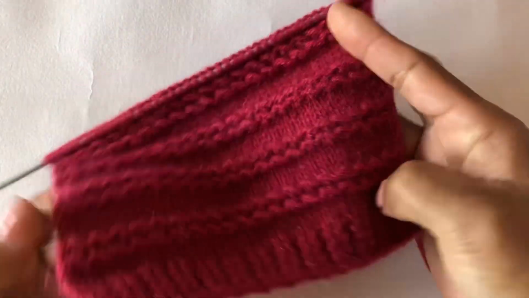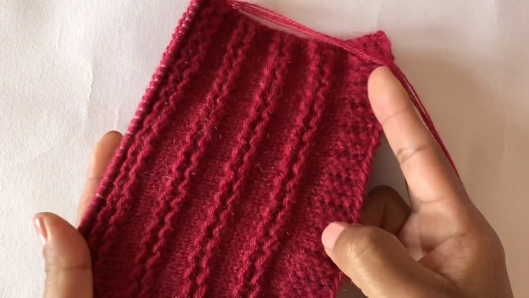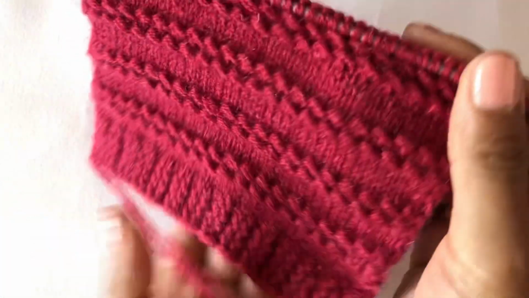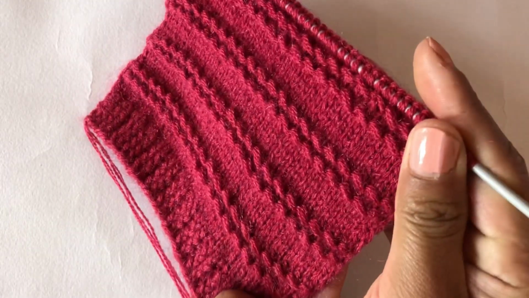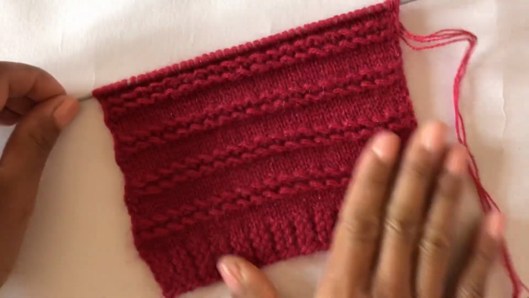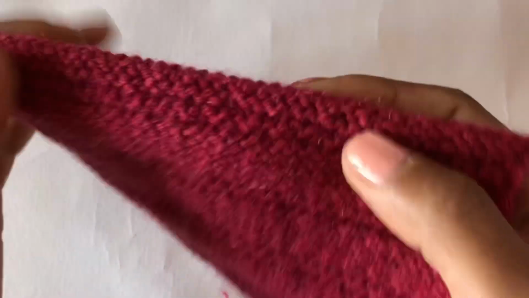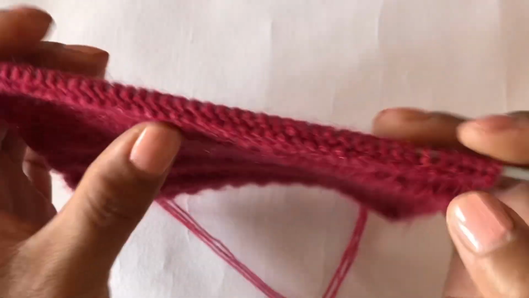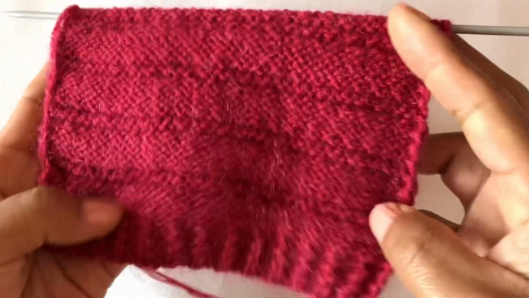Today in this video we are going to learn to knit this pretty pattern. You can use this pattern in your baby sweater, lady sweater, jeans sweater. This is how it looks. See, the wrong side looks like this. Wrong side is all purl rows. You will purl all stitches for every wrong side row.